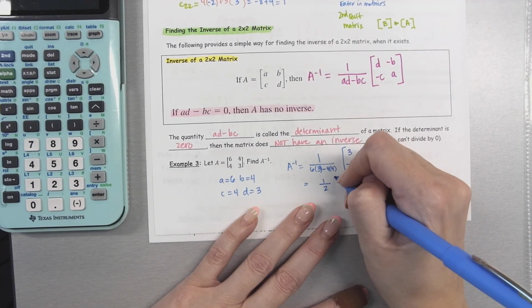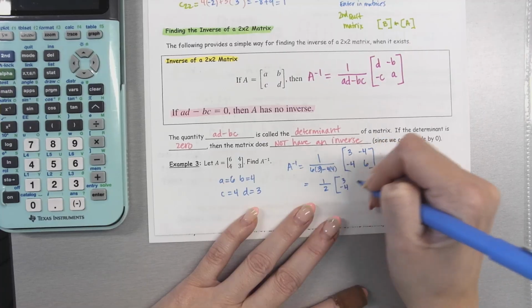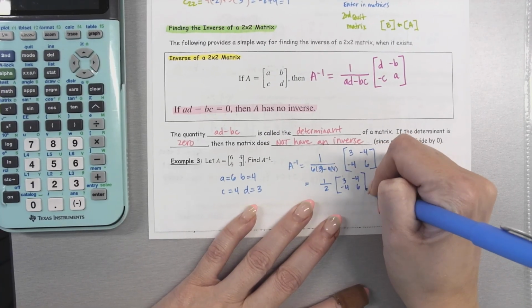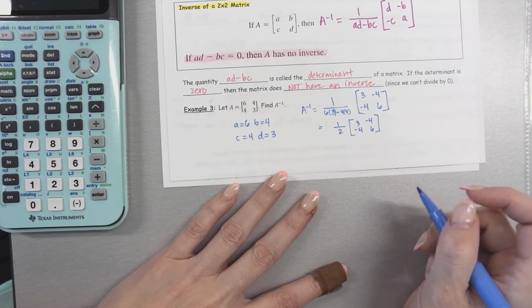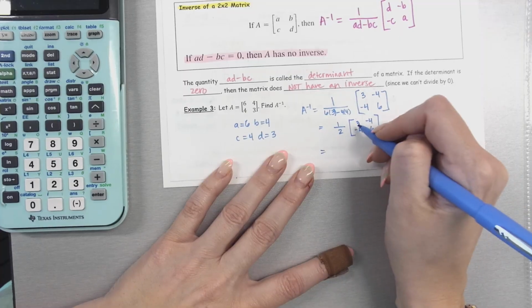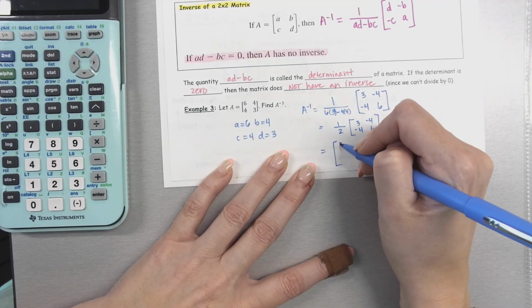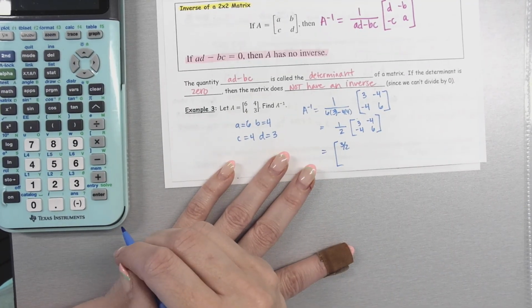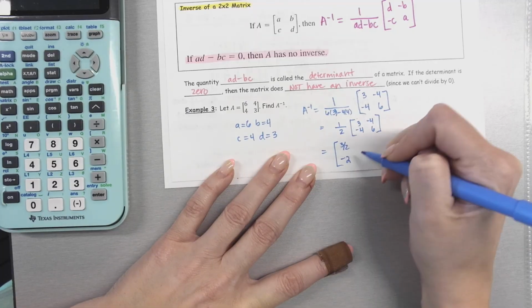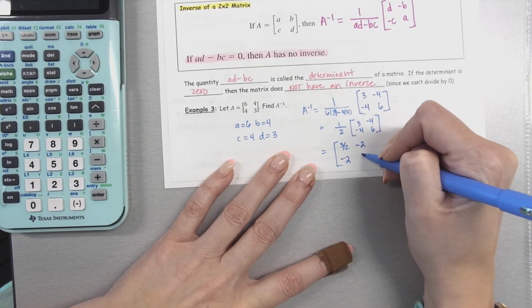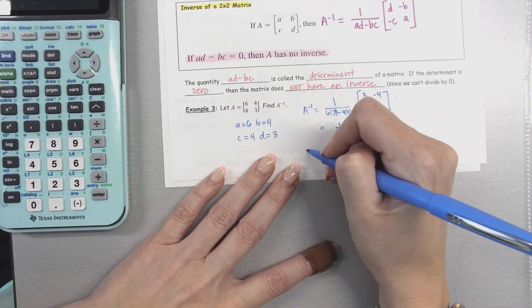So all we have to do is distribute now, because this is a scalar multiple. So we just distribute the 1/2 to each. So we have 3/2, -2, -2, and 3.